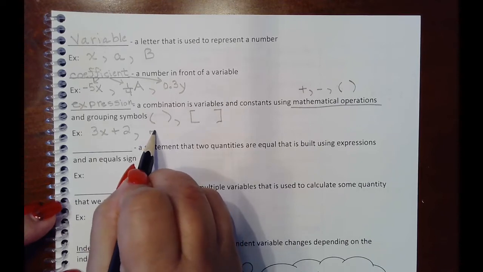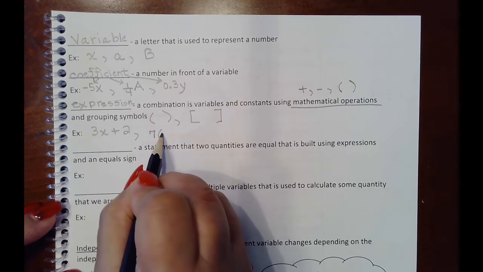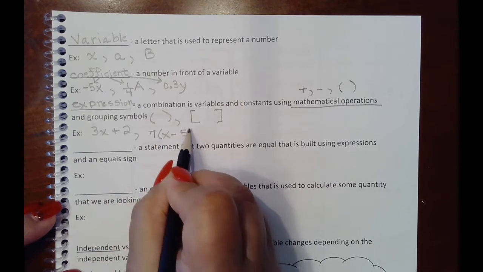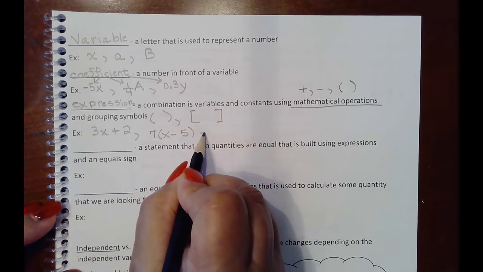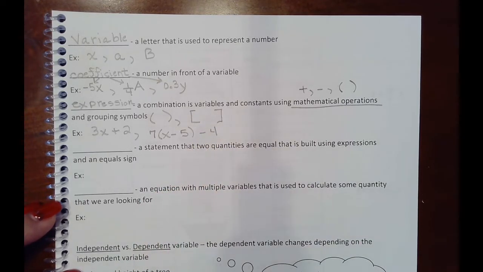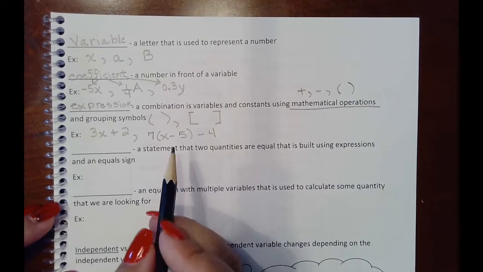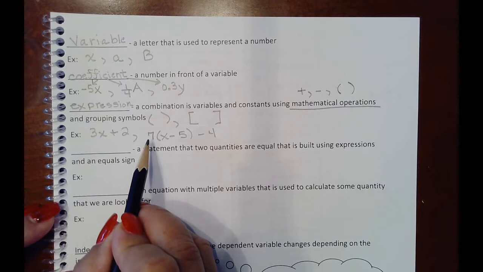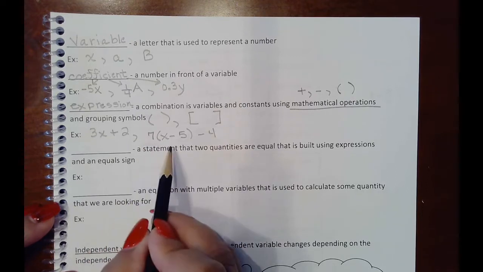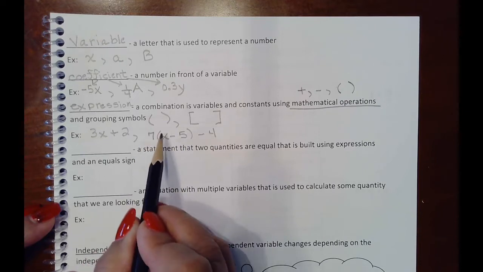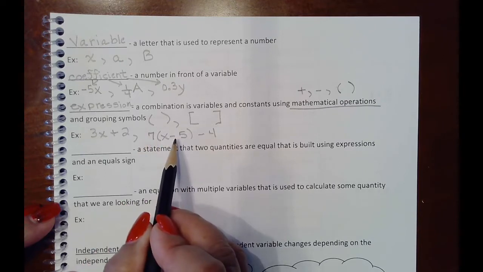You could have something like this. Okay, so that's an expression also. The expression x minus 5 is being multiplied by 7. So if you were going to try and solve an equation that had this expression in it, you would get rid of the parentheses by going 7x and then 7 times negative 5.